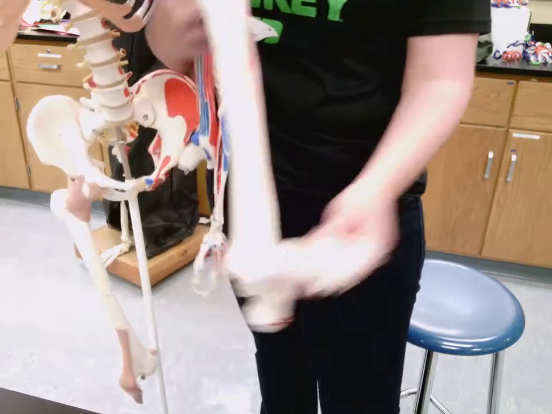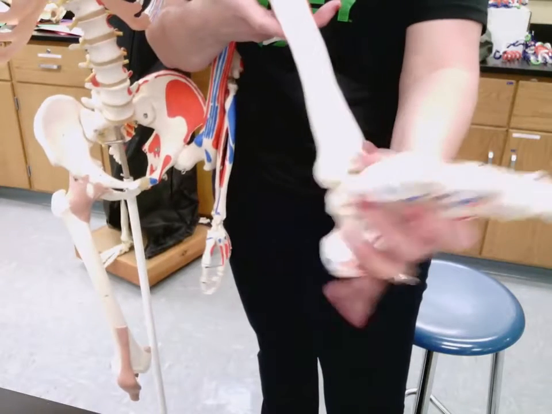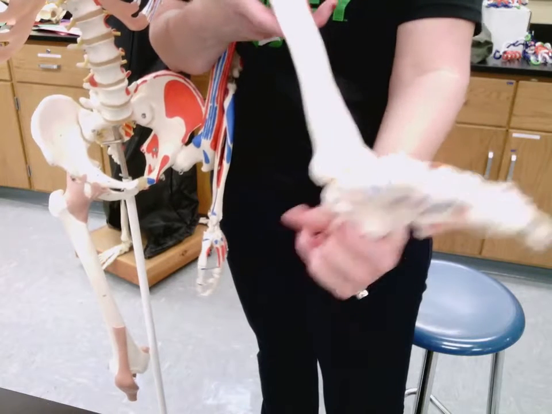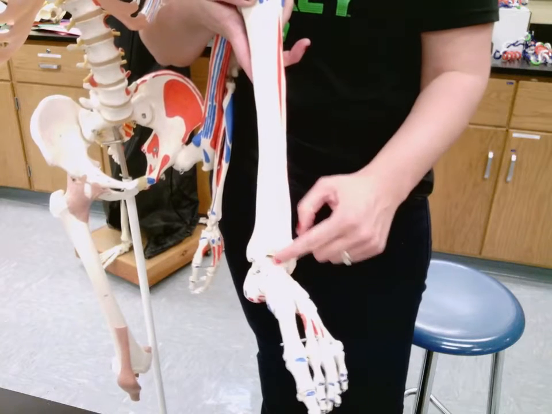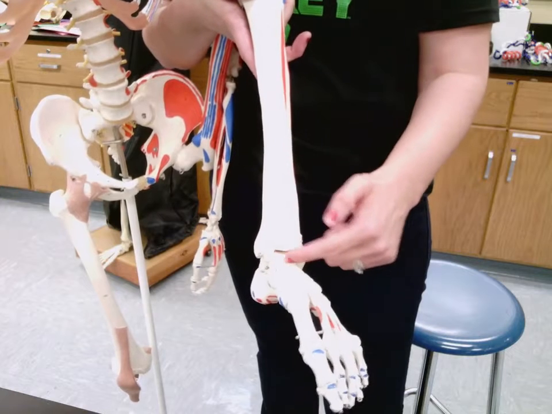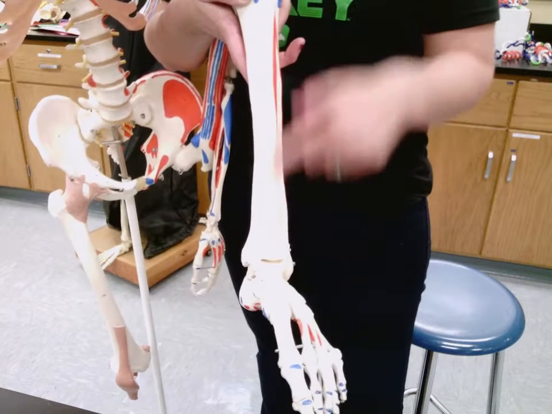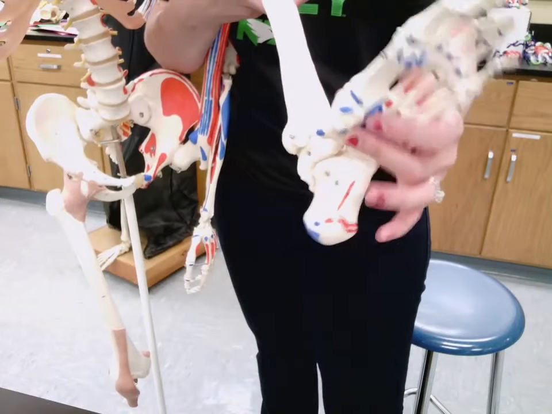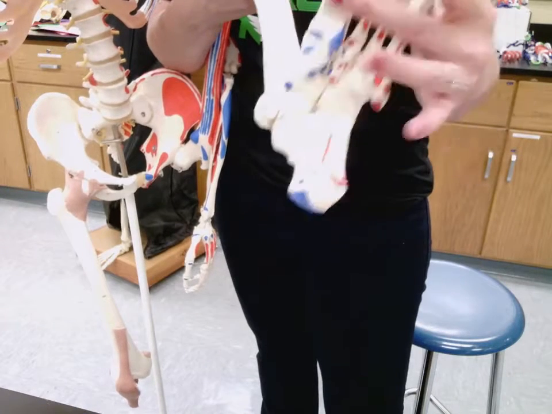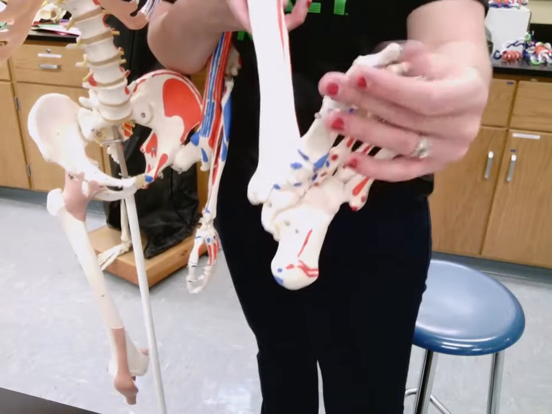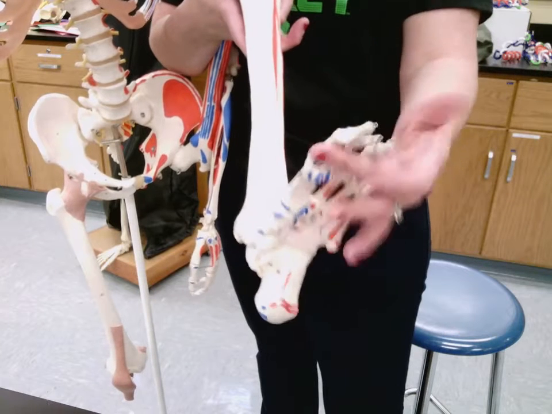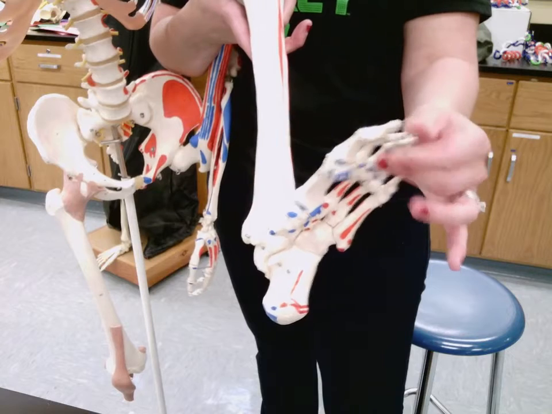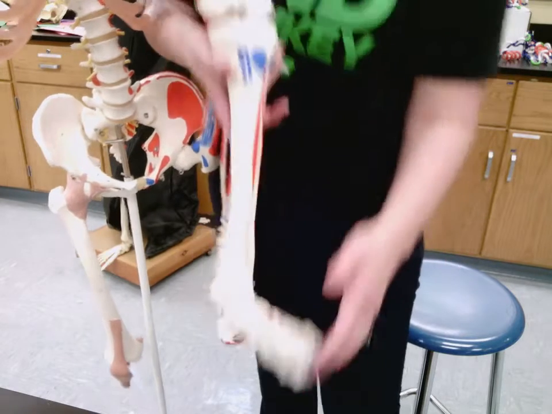And then you have your tarsals, which are your ankle bones, specifically the calcaneus, that's your heel. The talus is what articulates with your tibia right here. And you actually have other tarsal bones that I'll show you. And then you have your metatarsals, and then you have phalanges. Those are your toes again. You have proximal, middle, and distal phalanges.